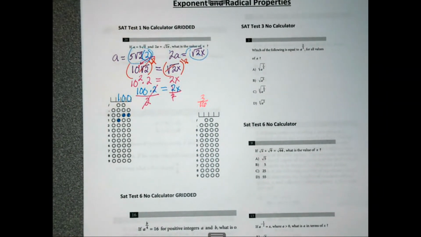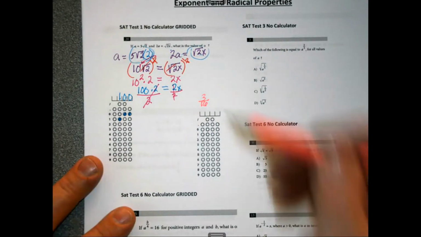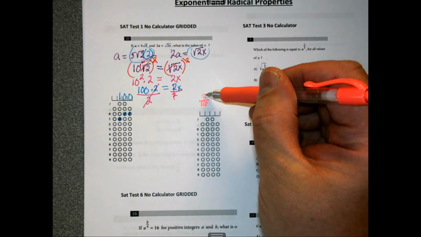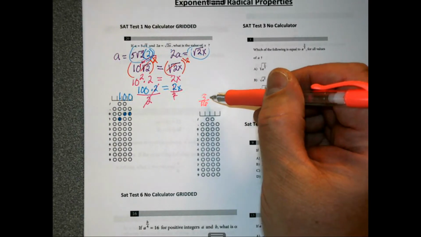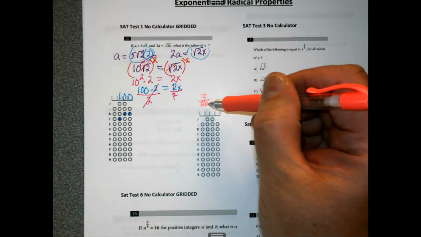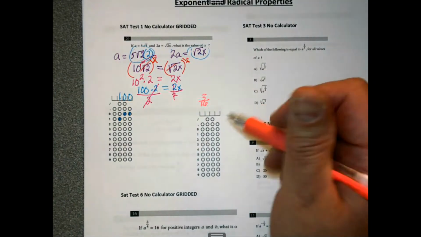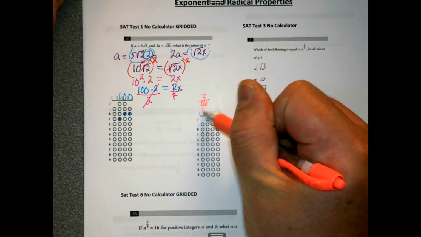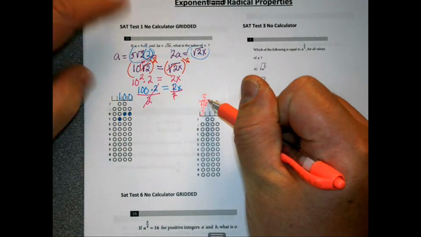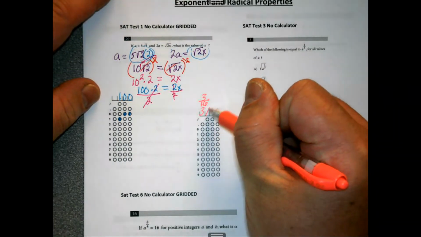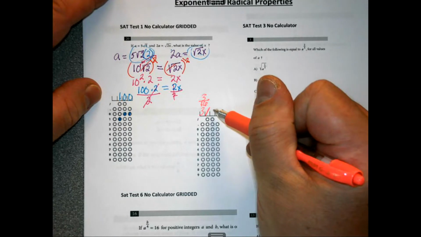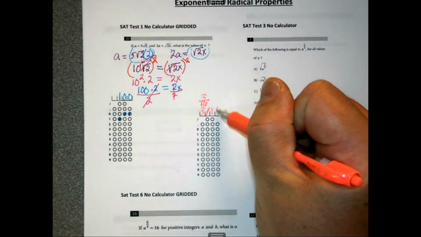Okay. Now, how many symbols do I have to bubble here? I have the 3, the divide symbol, and then the 1 and the 6. So that's 4. 4 bubbles you better have for this. Otherwise, you'll get it wrong. So you have the 3, the division, which is that slash right there, right? And then the 1, and then the 6.